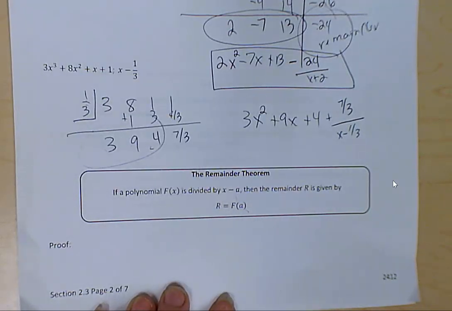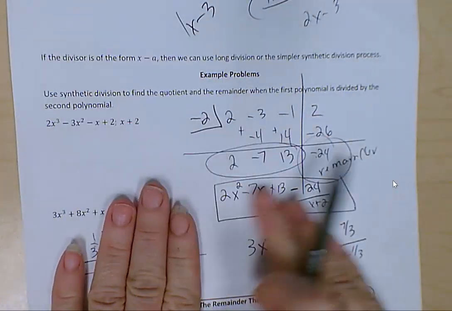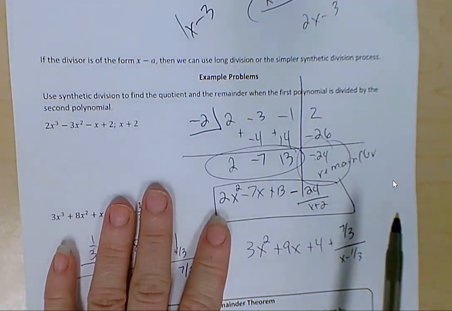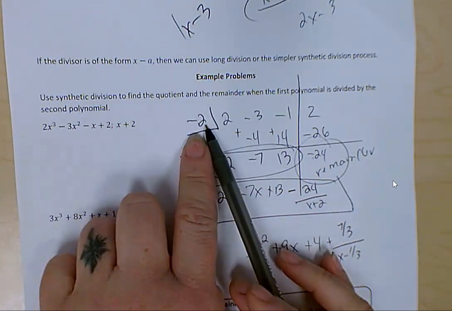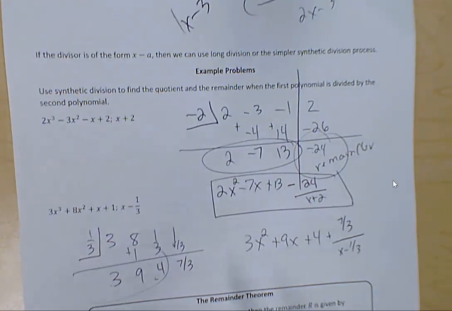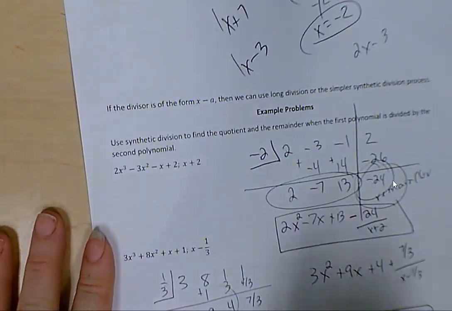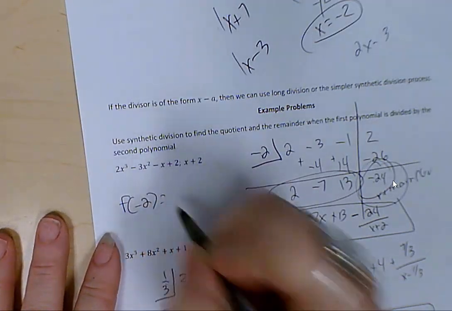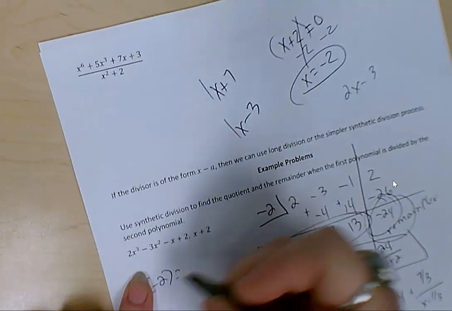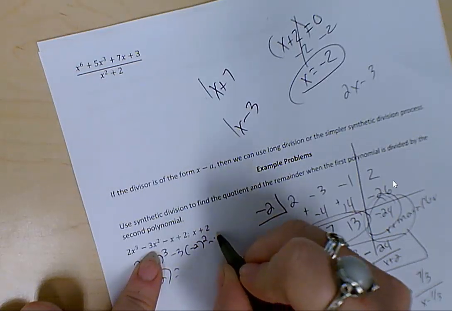So the next thing we're going to talk about is the remainder theorem. A nice thing about the remainder theorem is that when we do synthetic division, I'm going to use this example here to mention it. When we did synthetic division with this one here, we tested a -2, right? And what the remainder theorem says is that the number that you get as your remainder would be the same thing as if you were to evaluate with -2. Like if I were to take this equation here and plug in -2 for x and simplify all of that, my answer would be the remainder.